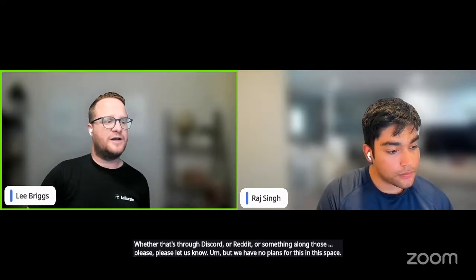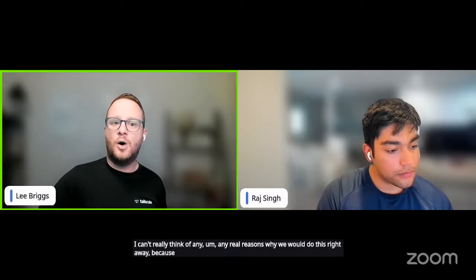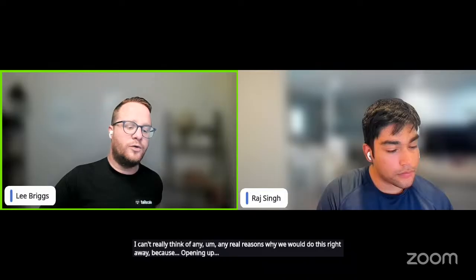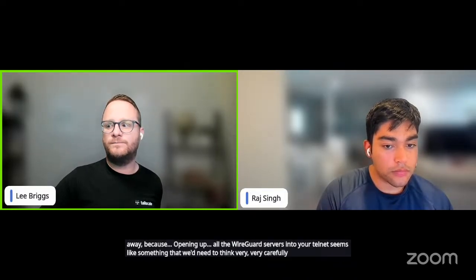I can't really think of any real reasons why we would do this right away, because opening up other WireGuard servers into your tailnet seems like something that we'd need to think very, very carefully about. Right.